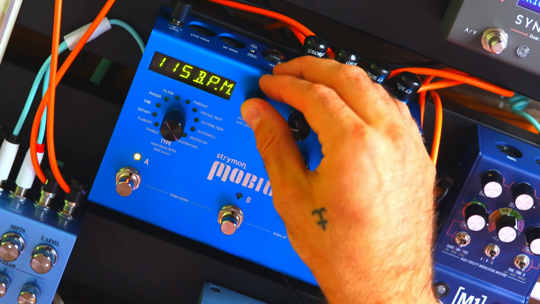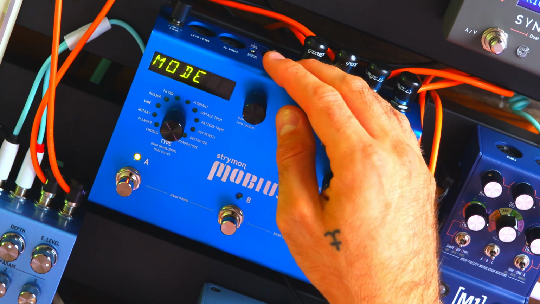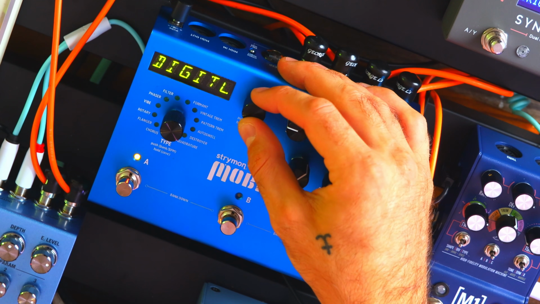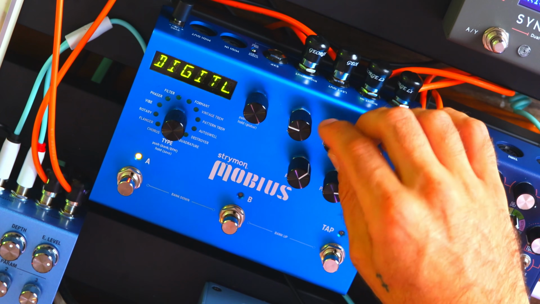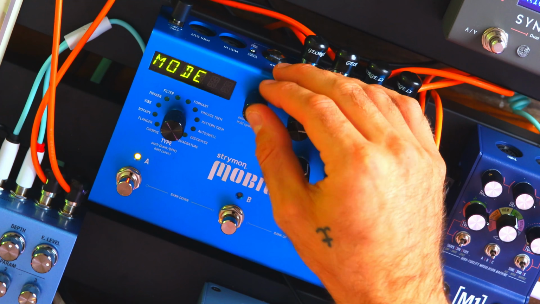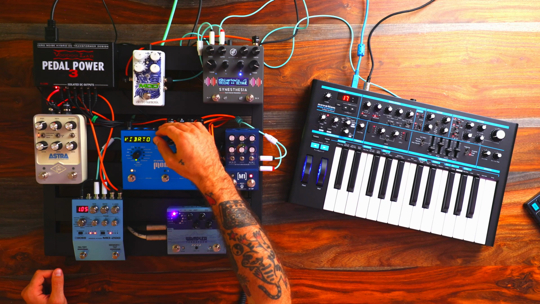That being said, if we want to menu dive and sort of sculpt this a little bit more, of course we can. So on chorus, with these particular parameters, we could actually scroll through them. So there's different chorus modes. So if I press down on mode, there's multi, vibrato, detune, digital. Let's actually go through a few of these just to give you an idea of the difference. Back to mode, digital, detune, vibrato, multi.